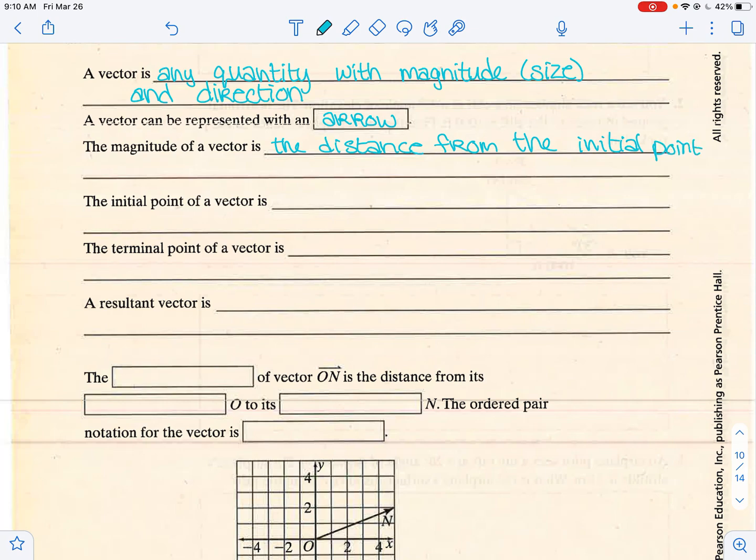So then the next word is the initial point. And the initial point of a vector is where the vector begins. Okay, so if the initial point is where the vector begins, then the terminal point of the vector is the point where the vector ends.